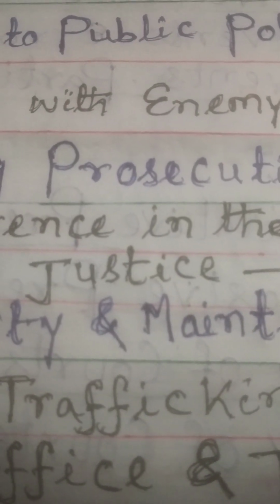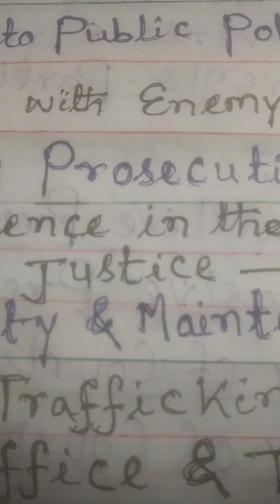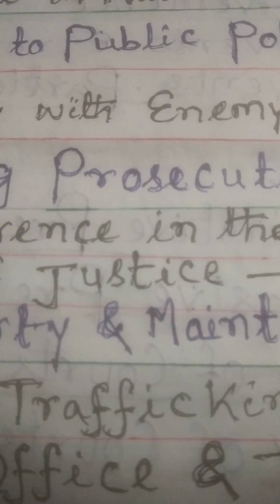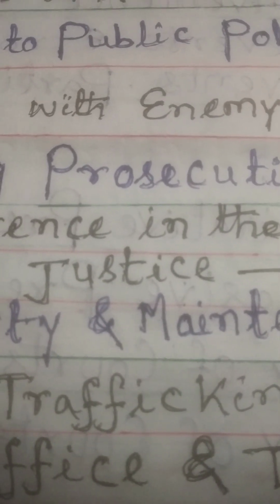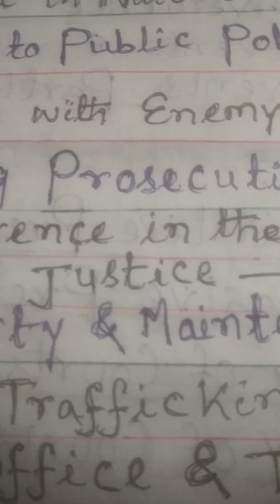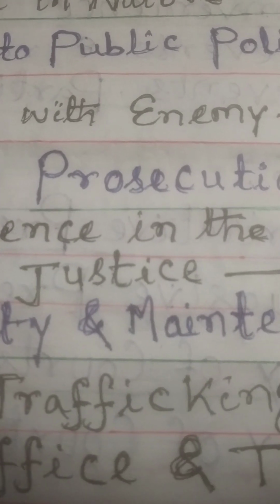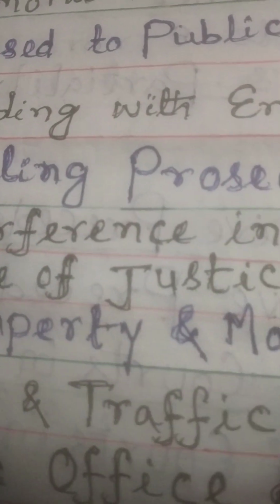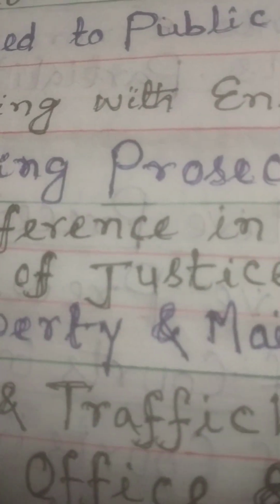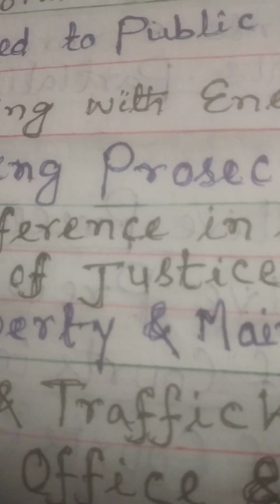an agreement of interference in the course of justice. Such a bribe even to a witness not to appear in court, or to change a statement, would be considered interference in the course of justice.